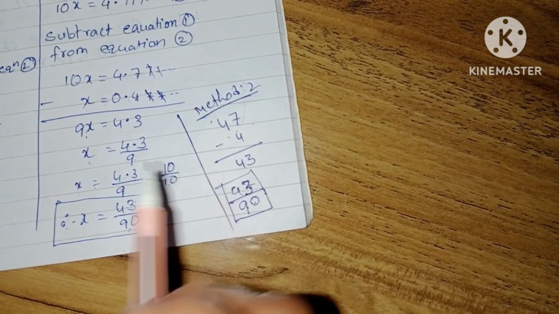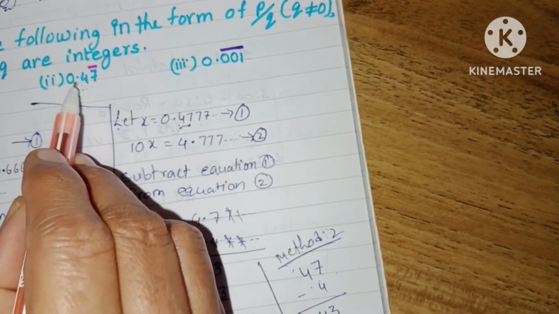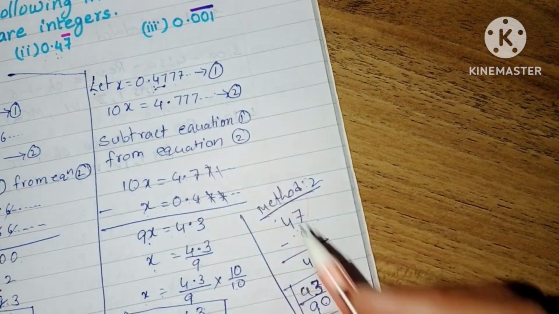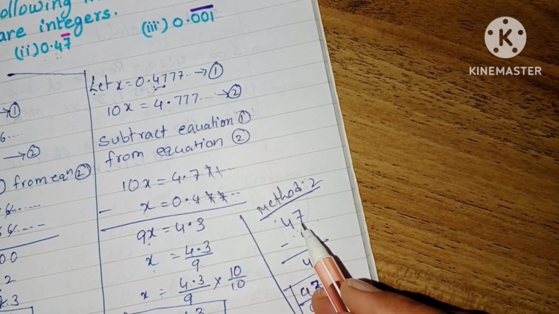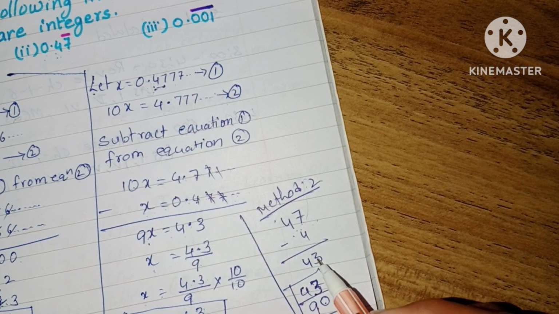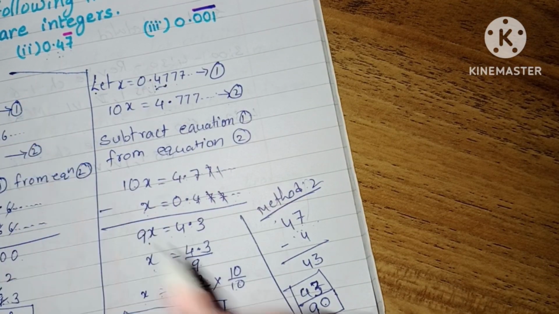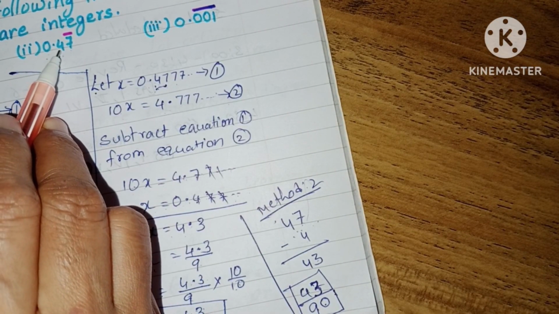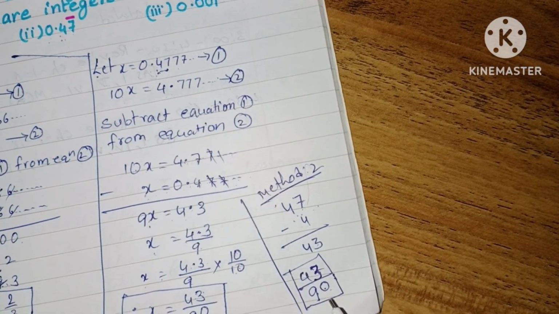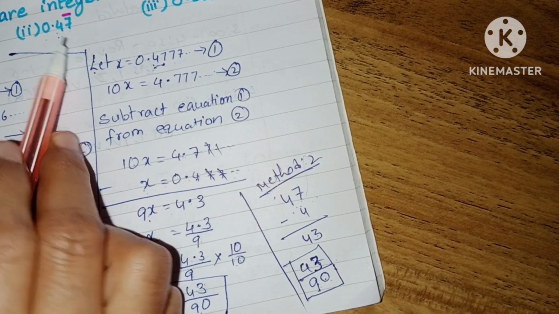See, this is the shortcut method to find the P by Q form of a repeating decimal expansion. So 0.47. How many digits are there in the decimal expansion? 0.47. The repeating decimal should be written only once. Write all the digits in the decimal number, 47, repeating decimal once, and subtract the non-repeating decimals from the whole 47. So 47 minus 4 is 43. So how many digits are repeating? Only one digit. So 43 by 9. If one digit repeats, put one 9. After that, after the decimal point, one digit is there with non-repetition. So for the non-repeating decimal digit, we have to write one 0 after the 9. So this is the shortcut method for the P by Q form of 0.47 bar.